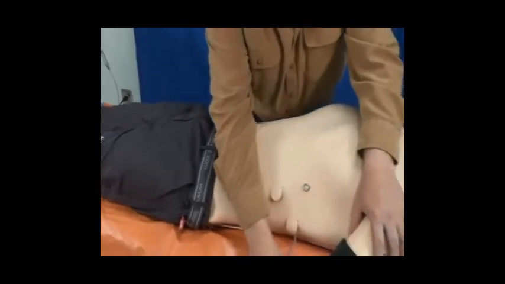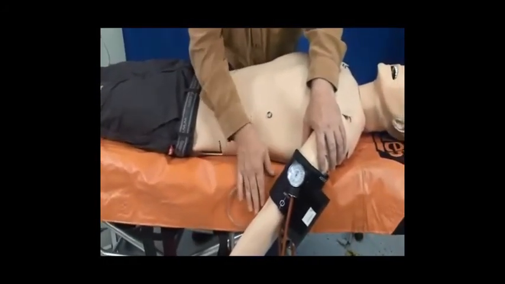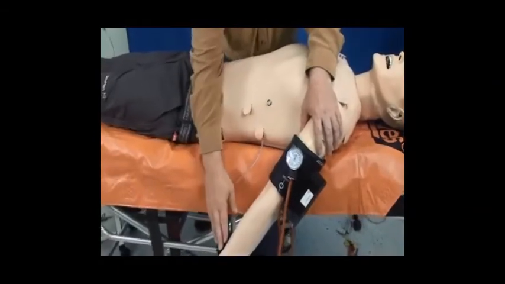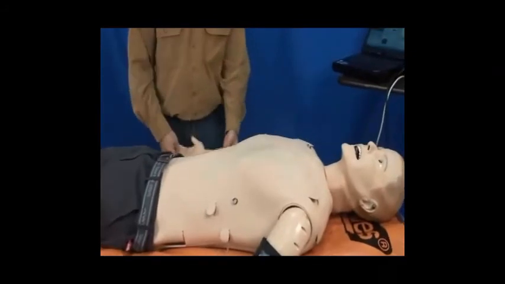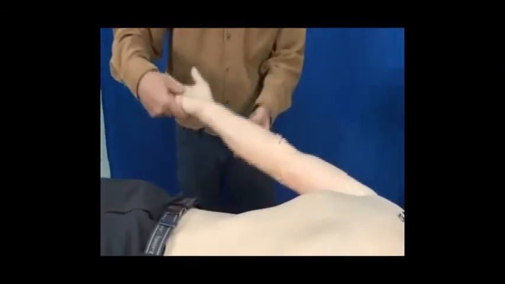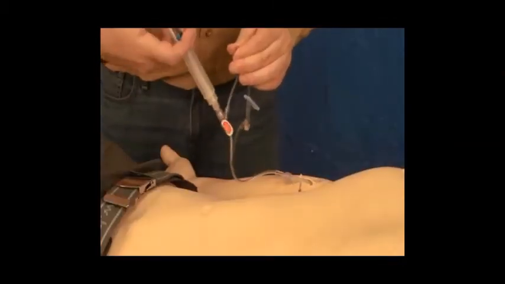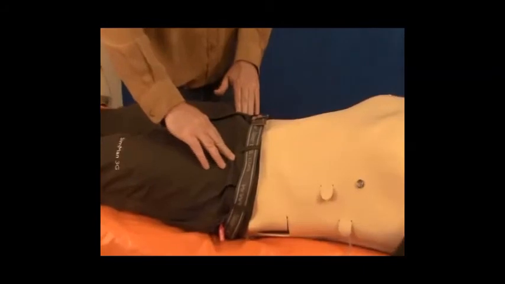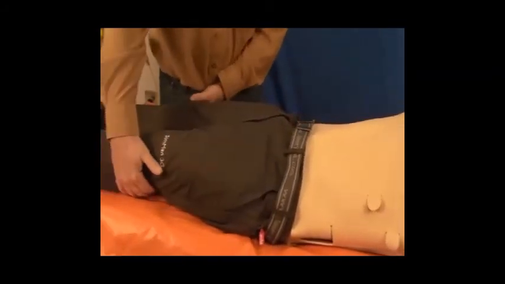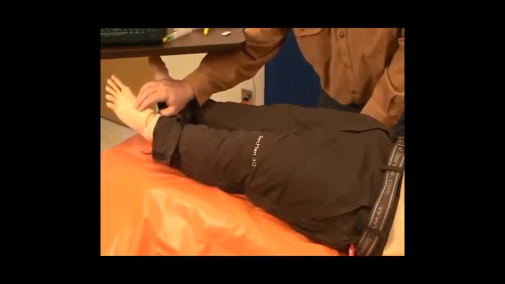The arms, a real blood pressure could be taken on the left arm only, with a brachial pulse and a radial pulse as well. Coming onto the right side of the arm here is the patient's medication arm. We also have bilateral femoral, popliteal pulses, and pedal pulses as well.